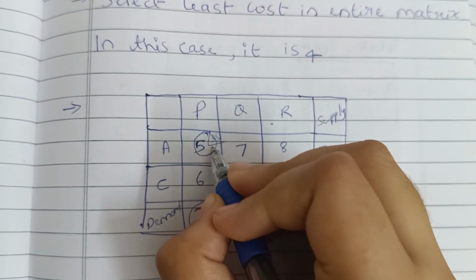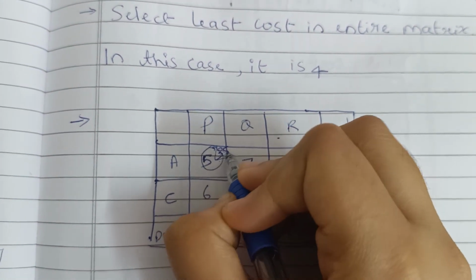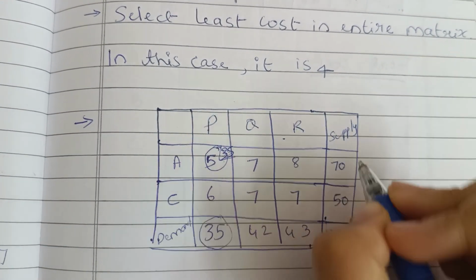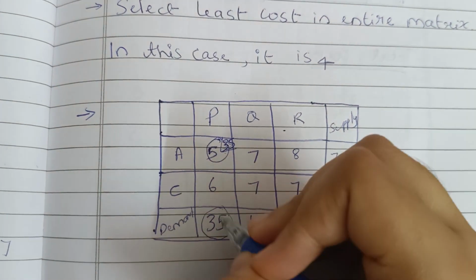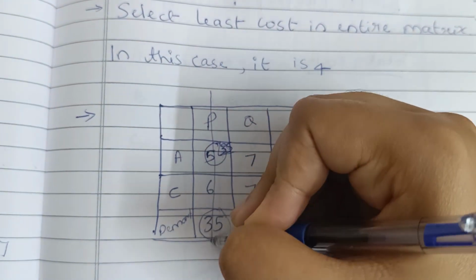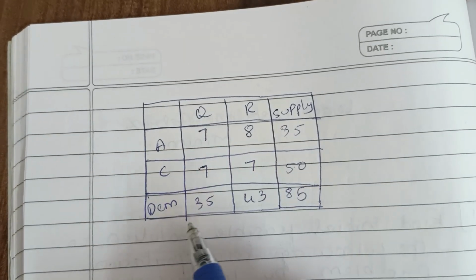35 is allocated here. Then subtract 35 from 70, which gives 35. And strike the whole column. Now this becomes our table.